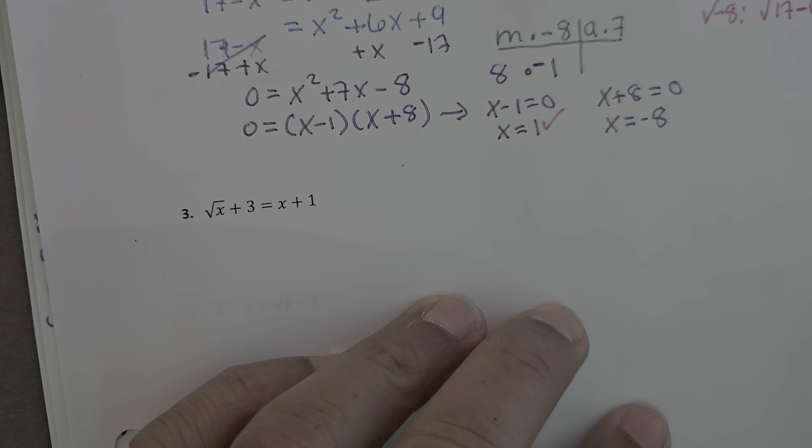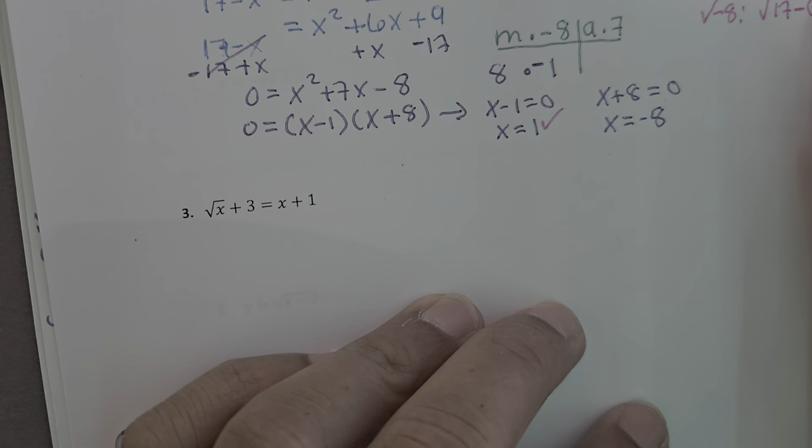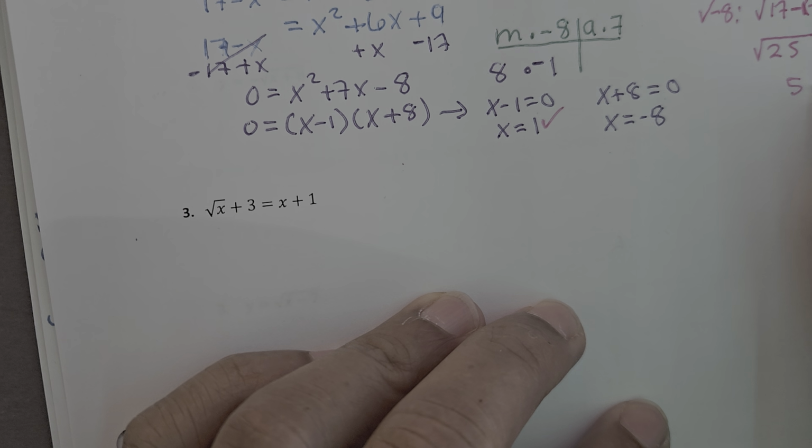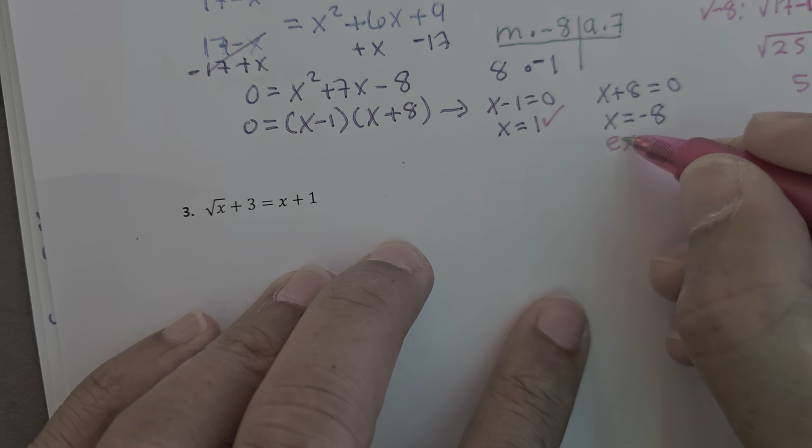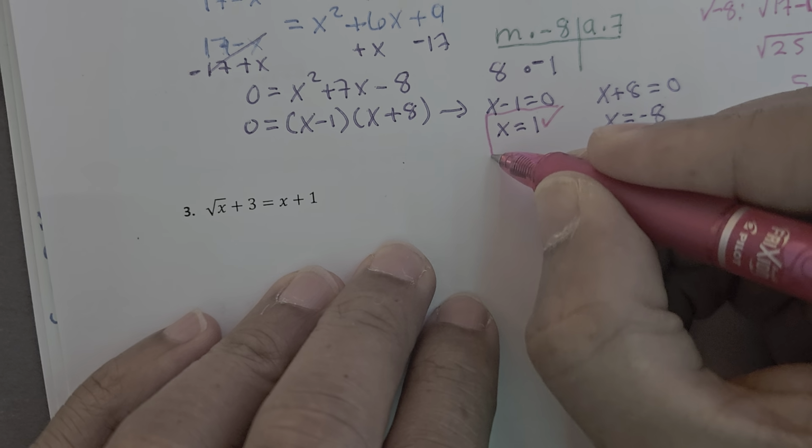We'll find out. So this is 17, this becomes plus. So then 17 plus 8 is 25. And minus 3, is this equal to negative 8? Well, the square root of 25 is 5. And 5 minus 3 is equal to 2. And 2 is not equal to negative 8. So this is false, which means this solution is extraneous. So this is the only one that works.